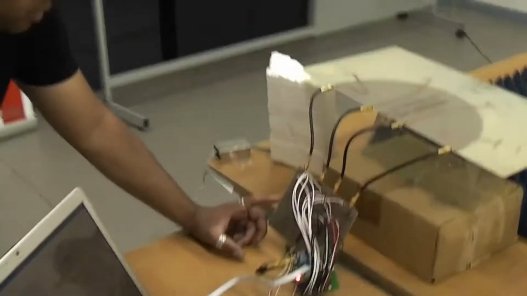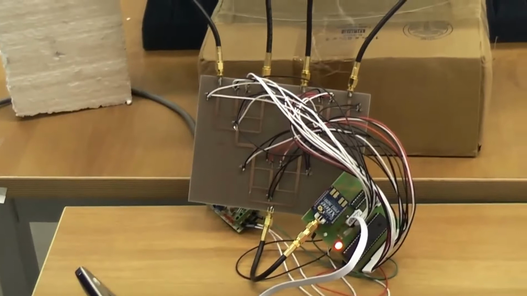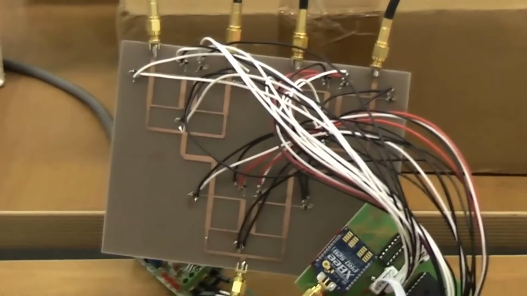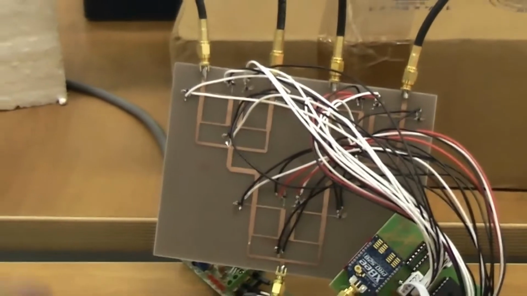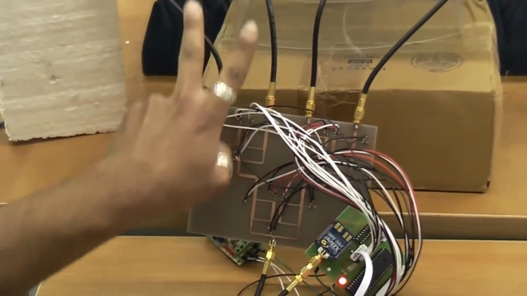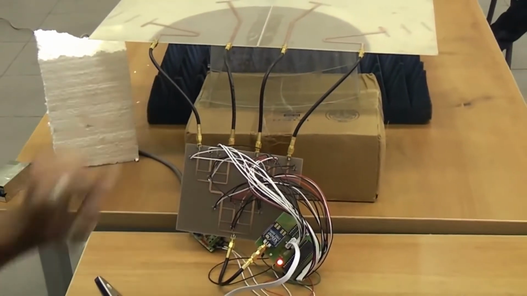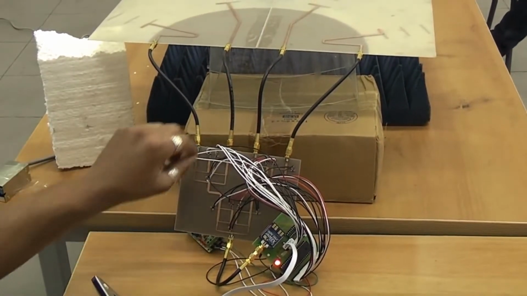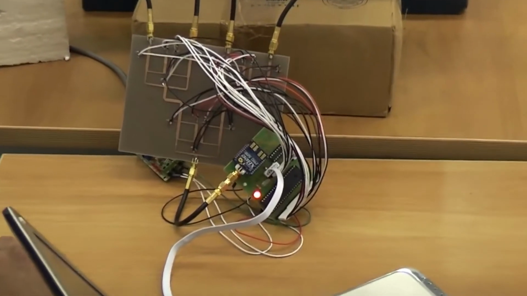Our feeding network here is composed of 3 different switchable couplers. Our couplers are composed of RF switches. These switches are used to direct the power in different directions. Actually, we are using them to feed the network's 2 terminals at the same time, or direct all the power to only 1 terminal.